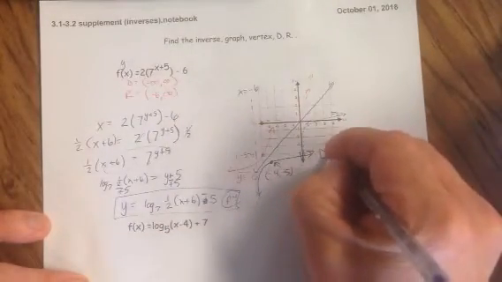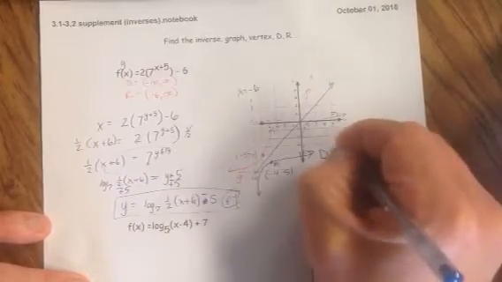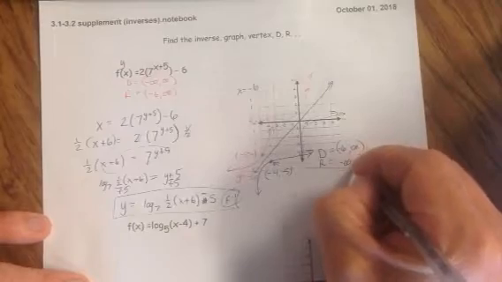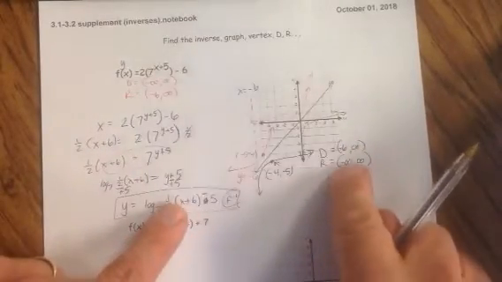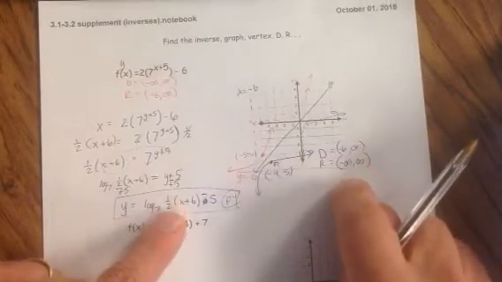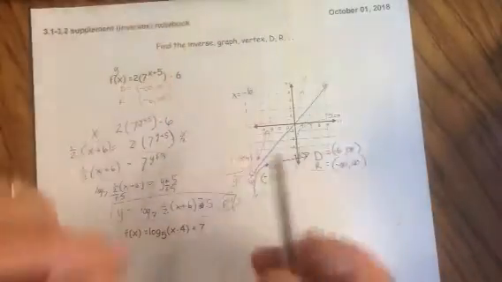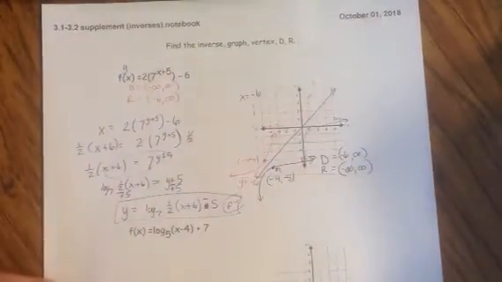This one's domain goes from -6 to infinity. And this one's range goes up and down forever, -infinity to infinity. What we can see is that those two are the opposite of those two. We flip-flop them around, and my vertex has flip-flopped values. Everything looks good. We can go to the next one.